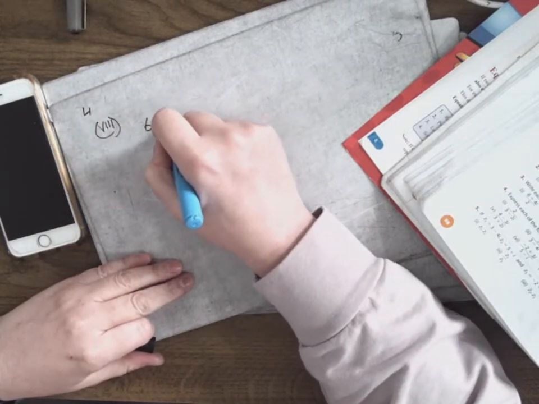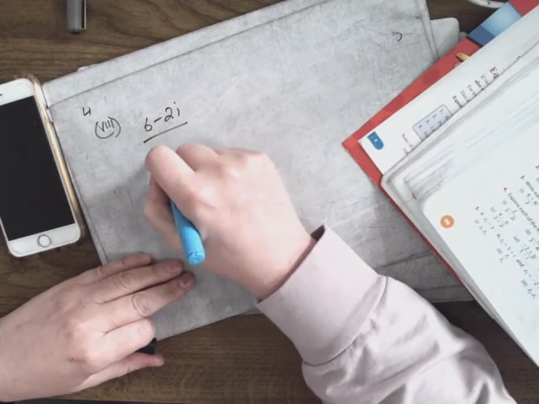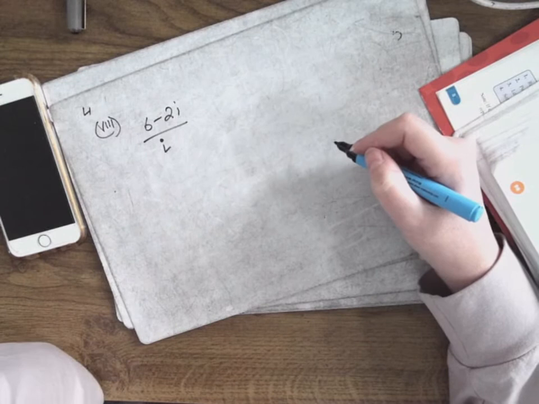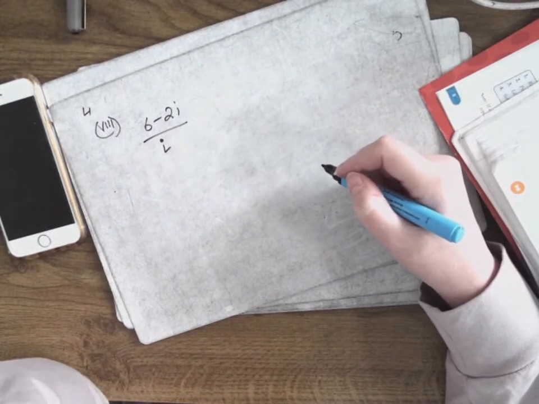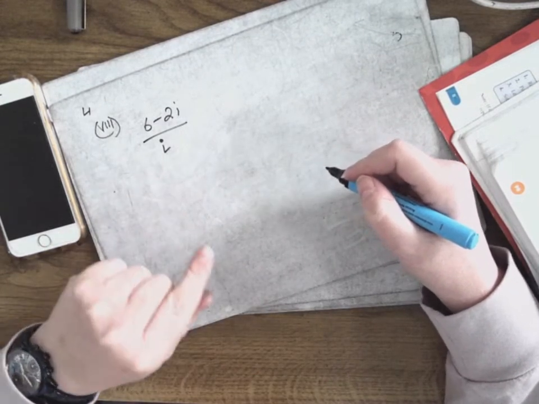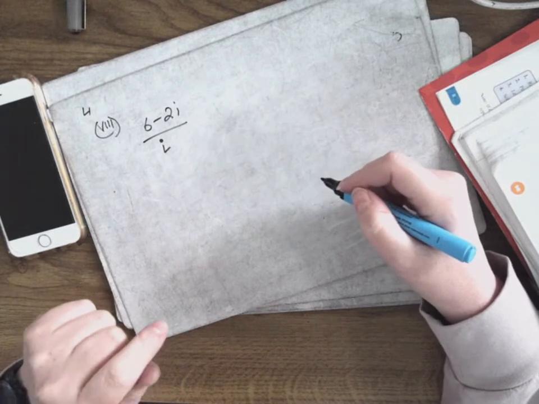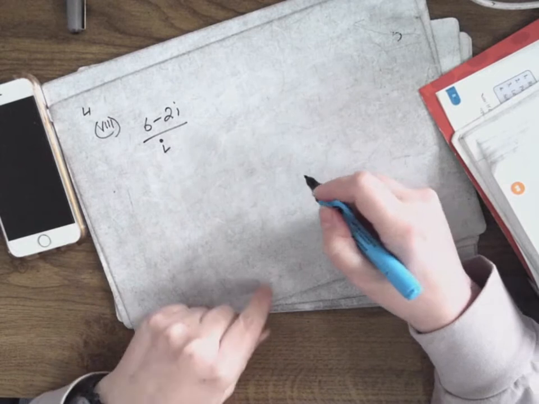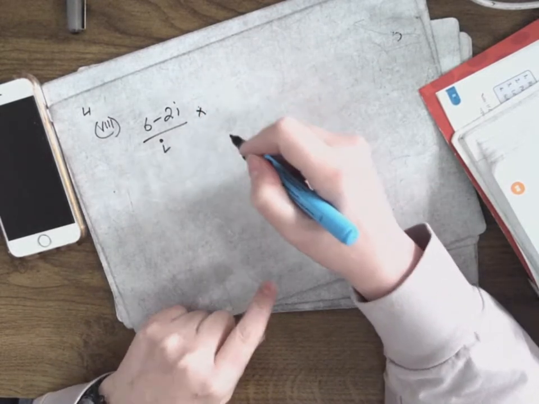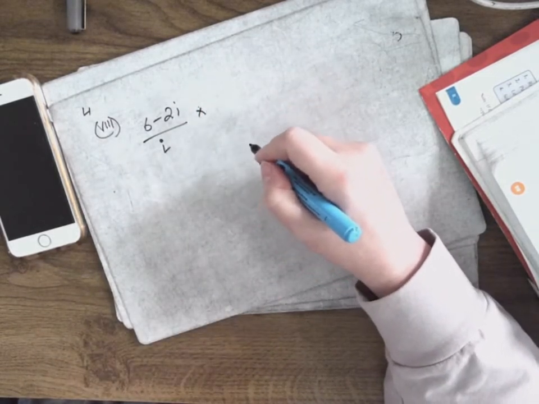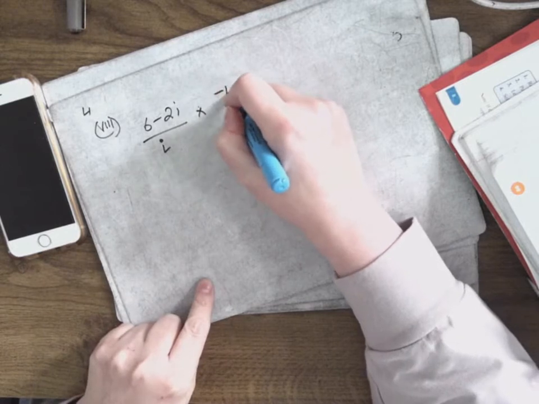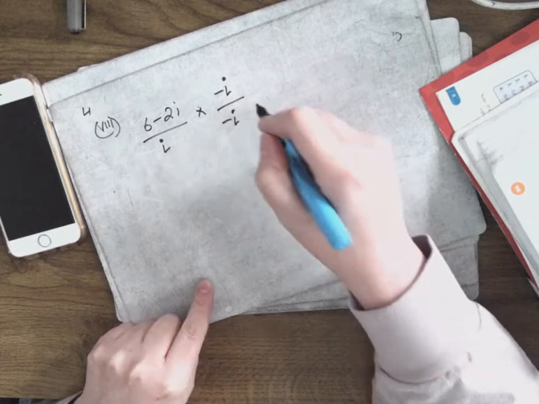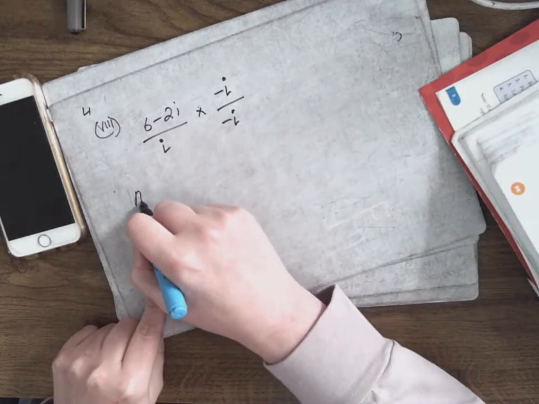So it's 6 minus 2i all over i. Right, okay. So the rule is you multiply above and below by the conjugate of what's below. Now, it's just i on its own, right? Okay. So remember the conjugate is you change the sign of the imaginary part. So I'm going to multiply above and below by what? Minus i, right? Okay. So I'm multiplying above the line by minus i, and I'm multiplying below the line by minus i.